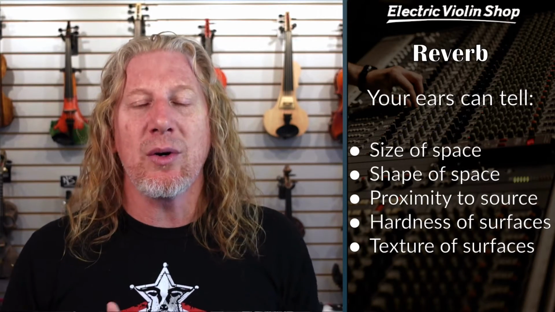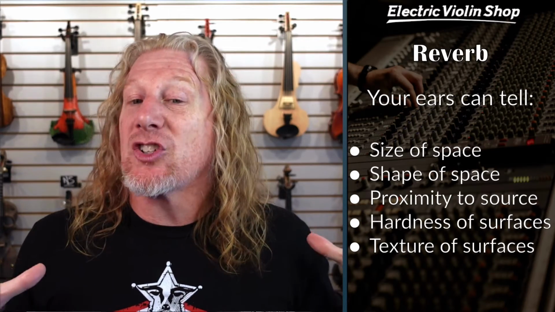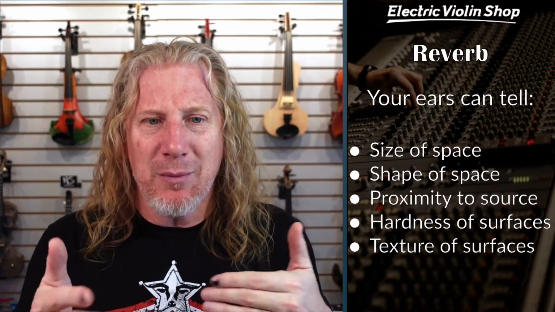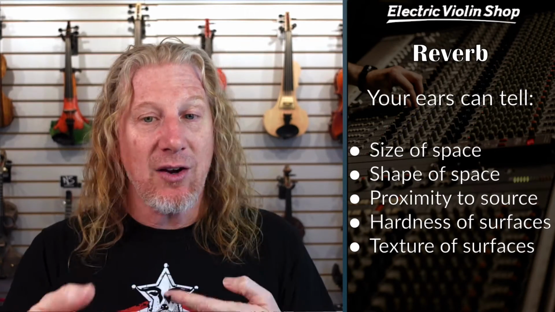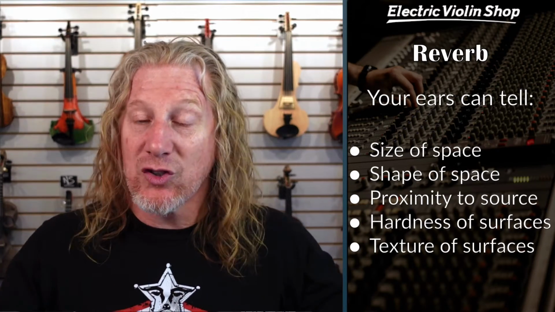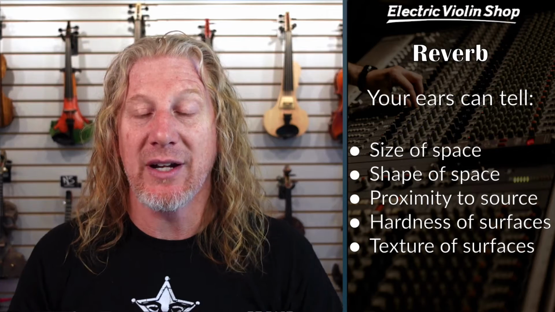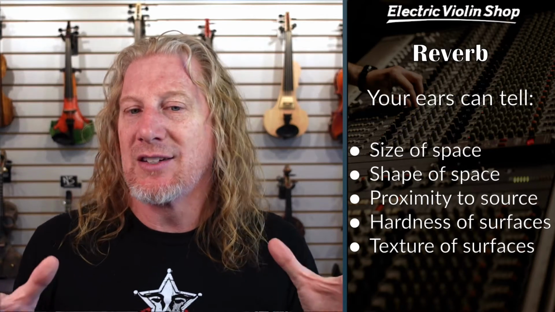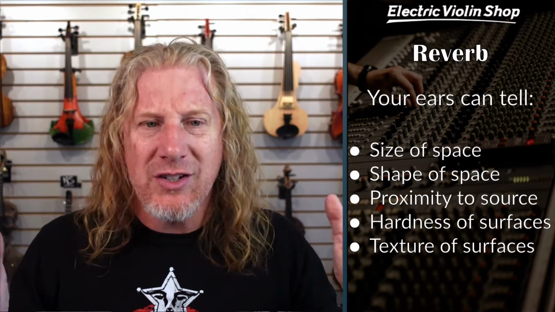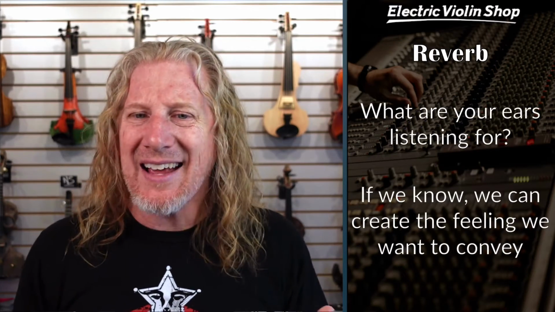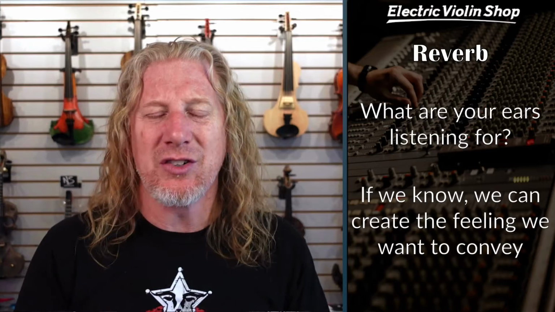So different things that your ears can tell. Your ears can tell what size of a space you're in. They can tell what shape of a space you're in, whether it is a simple shape or a very complex shape. Your ears can tell how close they are to the source of sound. Your ears can tell how hard the surfaces are in a room that you're in, and you can hear hardness and texture of the surfaces in the room. So what exactly are your ears listening for to determine all those things?